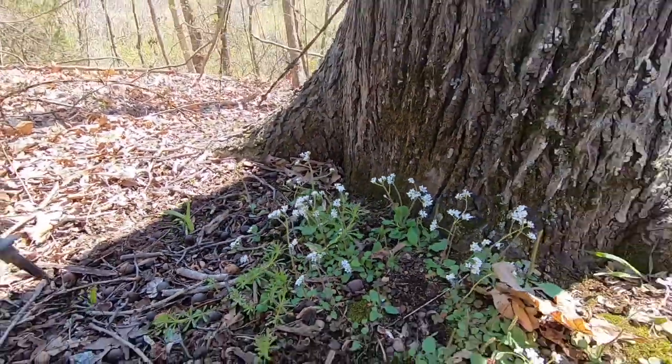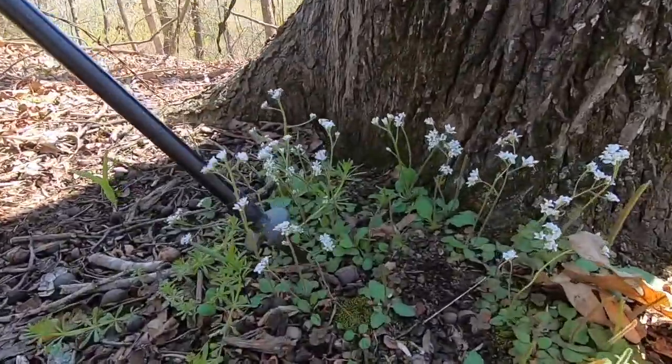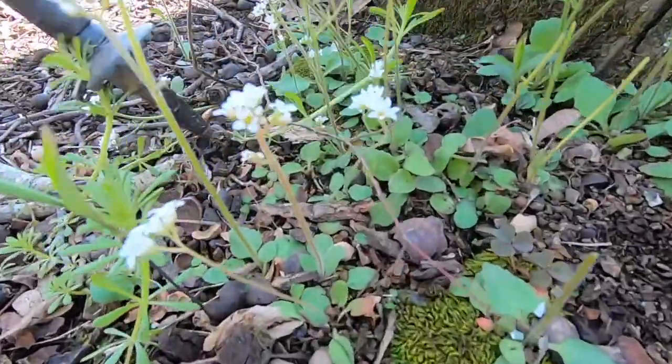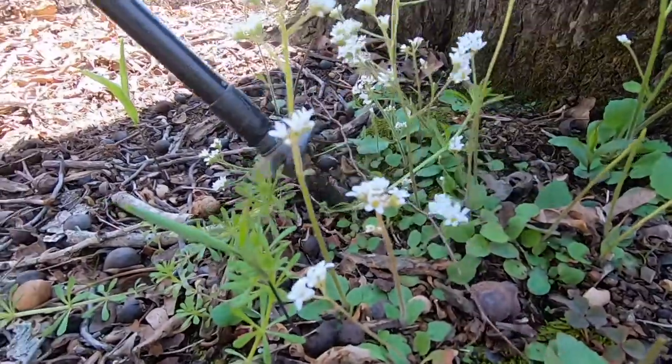And we have cleavers in amongst it, which is a wildflower. Galium.